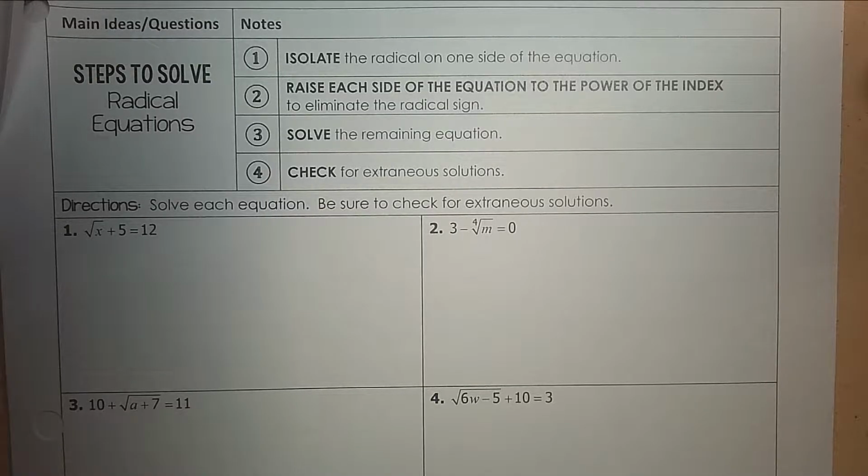So an extraneous solution means it's a solution that makes the original equation undefined, right? So you did the work correctly, but when you put it back in the equation to check if you did it right or not, in this situation it would make it imaginary. So why would that be for a radical?